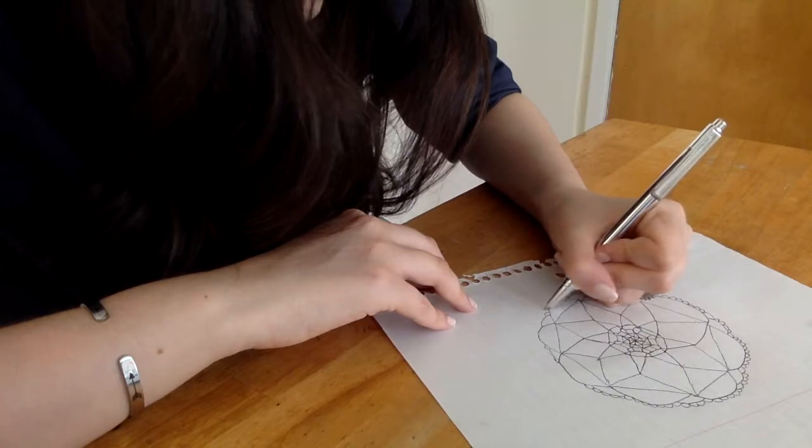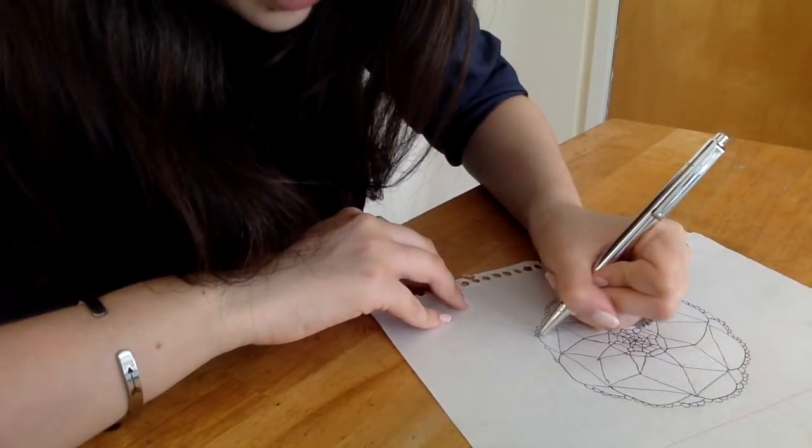I'm really liking making these little half circles. I think I might even make another round of them.